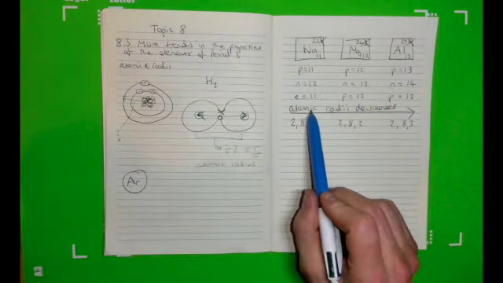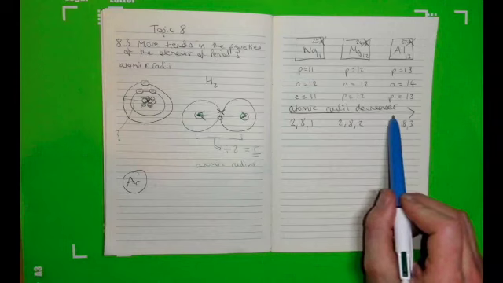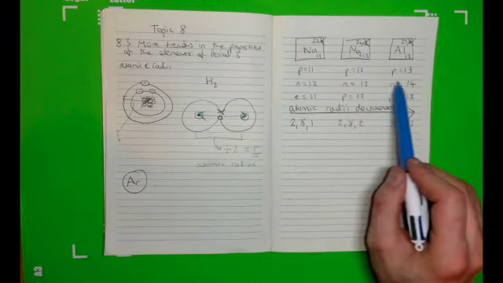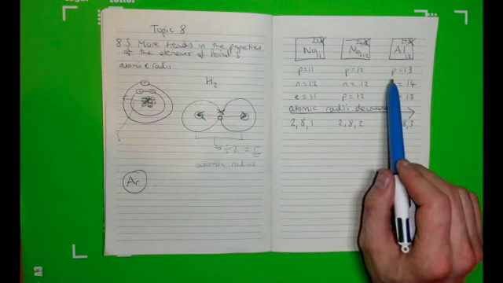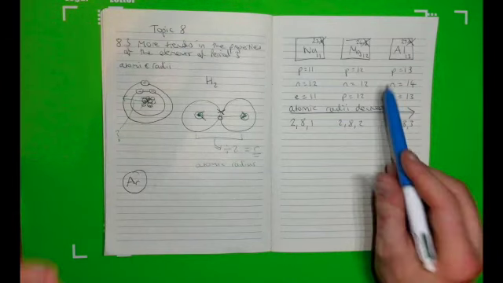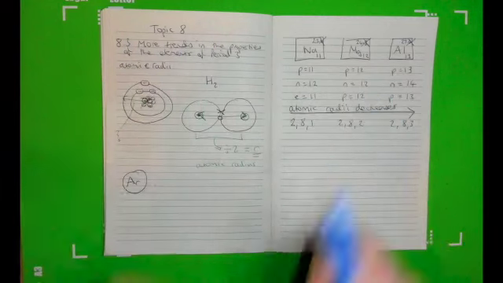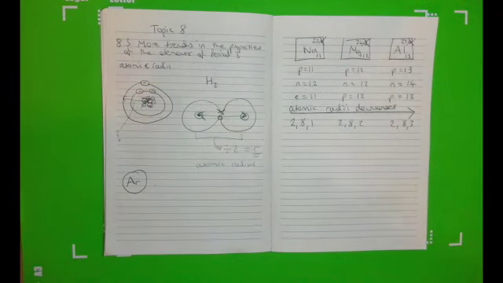So as we go across a period, the atomic radius decreases because the number of protons increases, increasing the electrostatic attraction between the protons and the outer electrons, pulling the outer electrons in closer, decreasing that atomic radius.